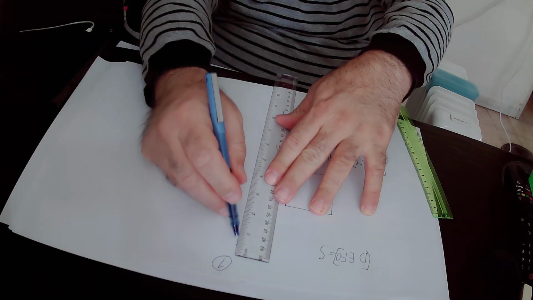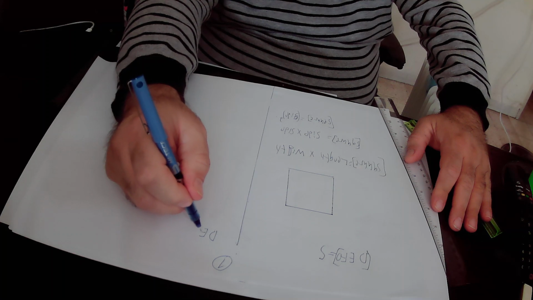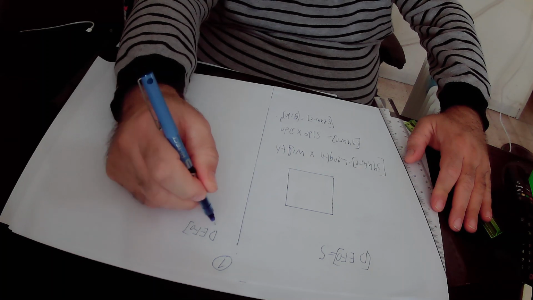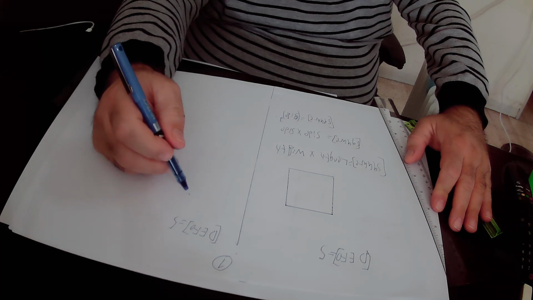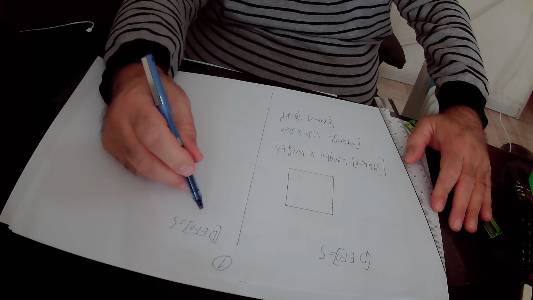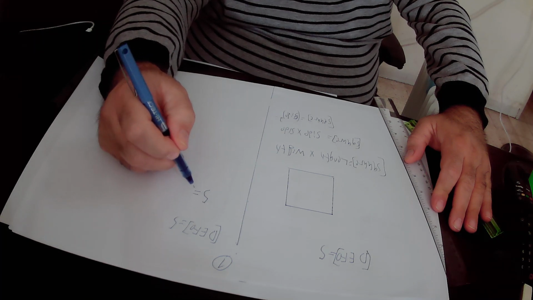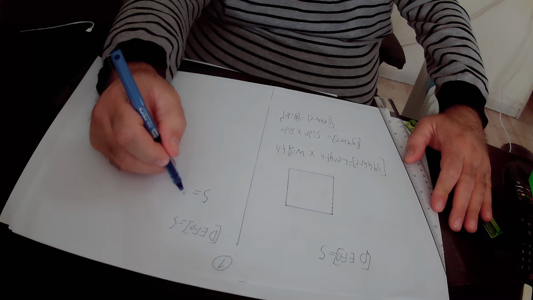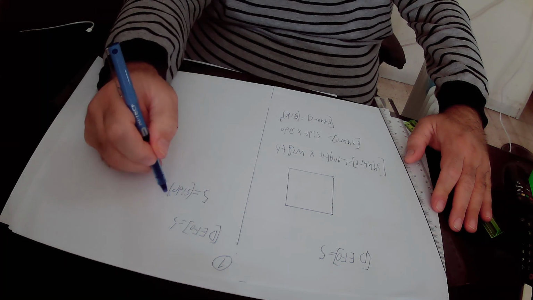So actually, we know that the area of square DEFO is equal to 5 square units. So we can substitute the area by 5, and it is equal to the side of the square squared.